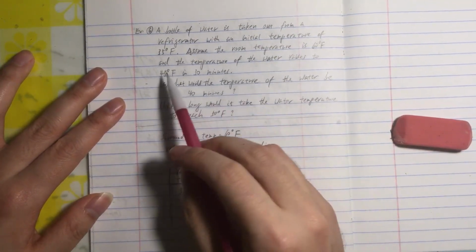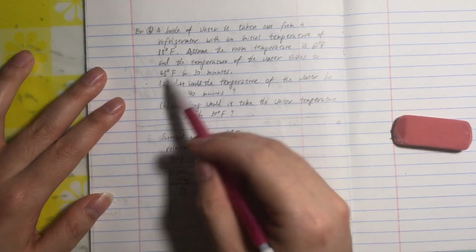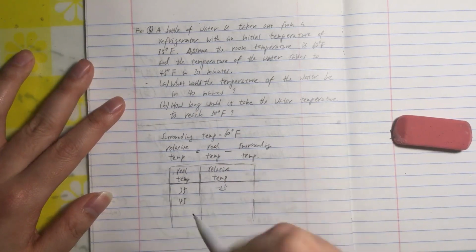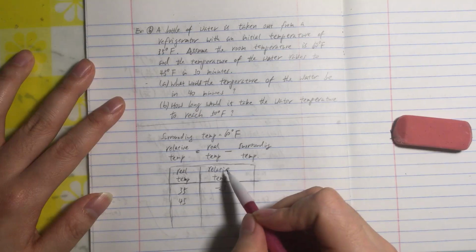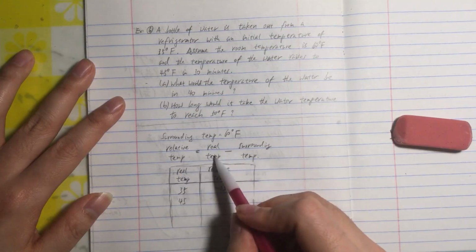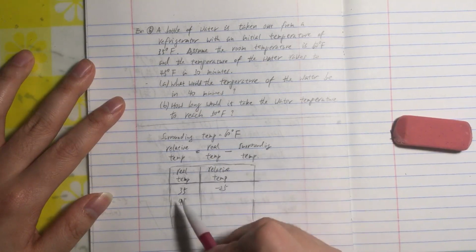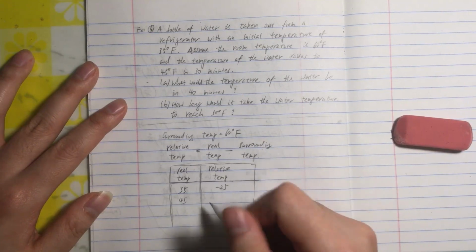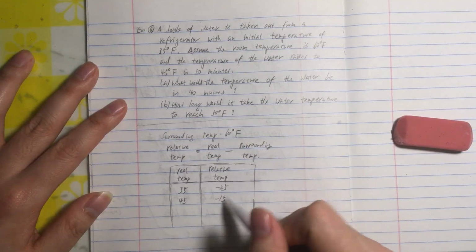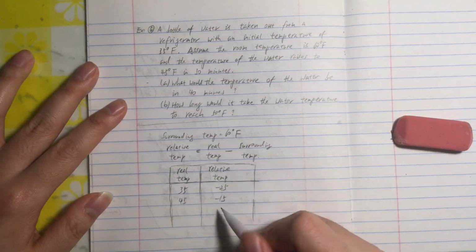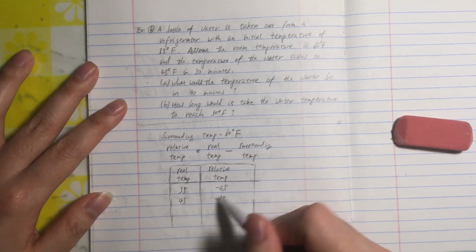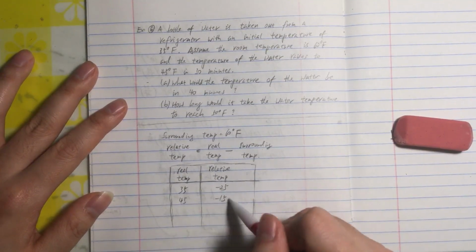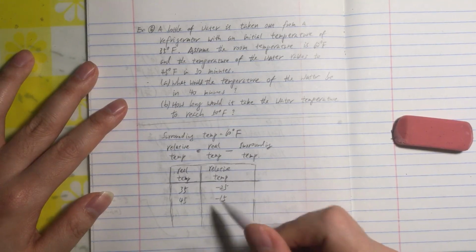And another real temperature is 45 degrees. That's the temperature of the water after 30 minutes. For the real temperature, 45 degrees, we need to change it to relative temperature. So I take real temperature minus the surrounding temperature. 45 minus 60 is negative 15. So negative 15 means 45 degrees is 15 degrees below the surrounding temperature.